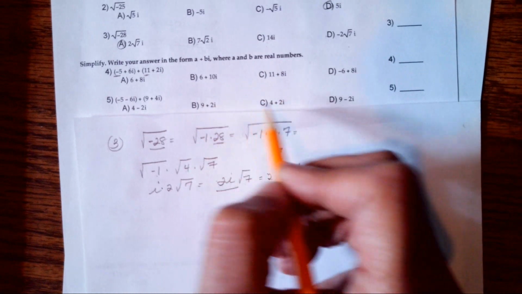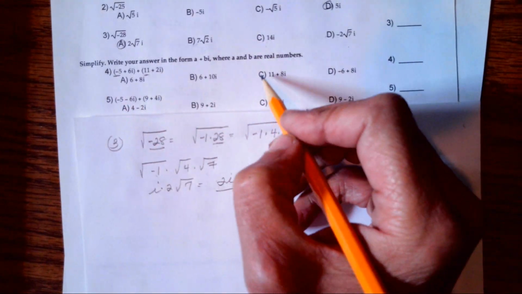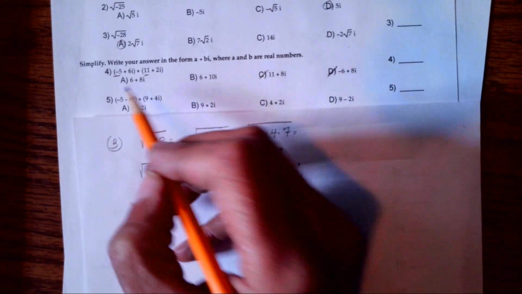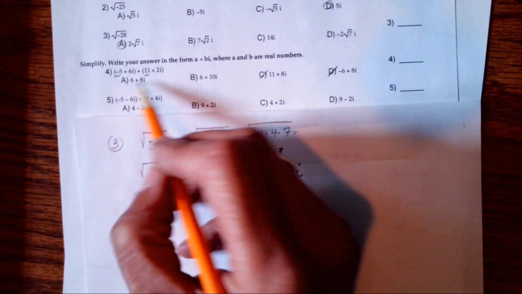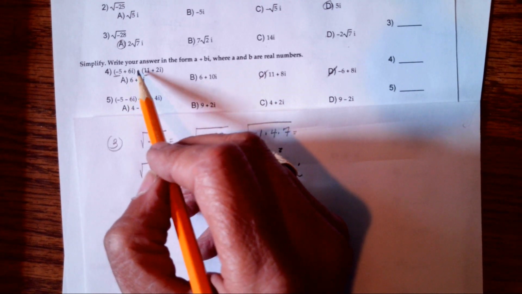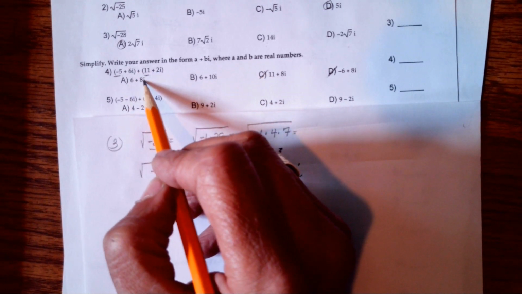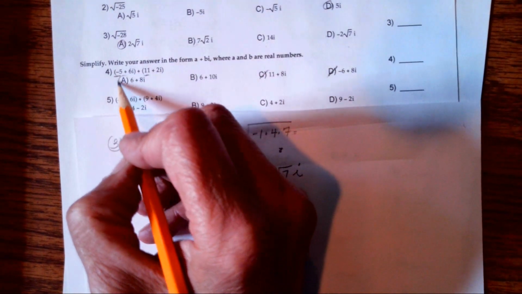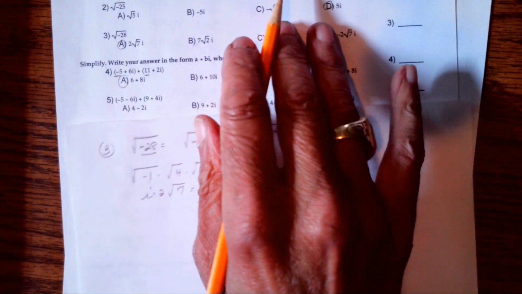That's a positive 6. So I already know that C and D are out, because a negative 5 and 11 is a positive 6. I see positive 6 here. Positive 6i added with 2 more i, well, that's 8i. All right, so this is fairly simplistic. Number 4, letter A. 6 plus 8i.